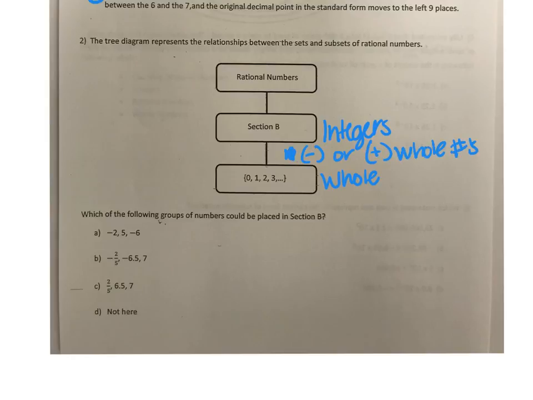Okay, so which of the following groups of numbers could be placed in section B? Okay, so we're looking for negative or positive whole numbers. Well, this looks like it. This is a fraction, so we know it can't be this one. There's that fraction in a decimal, so we know it can't be here. This only has negative or positive whole numbers right here, so A is your answer choice.